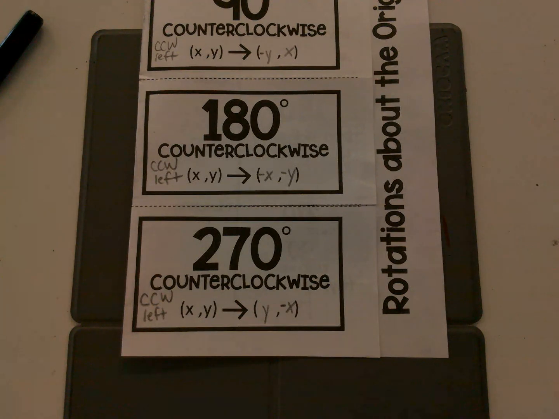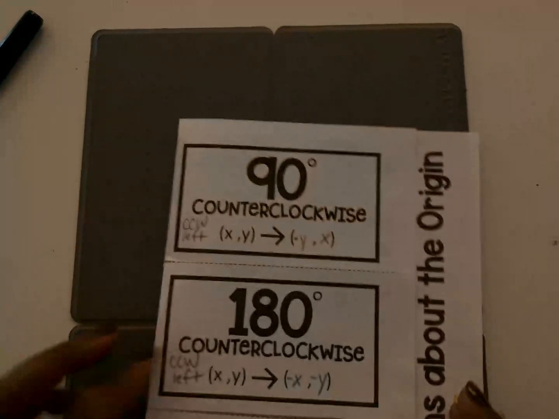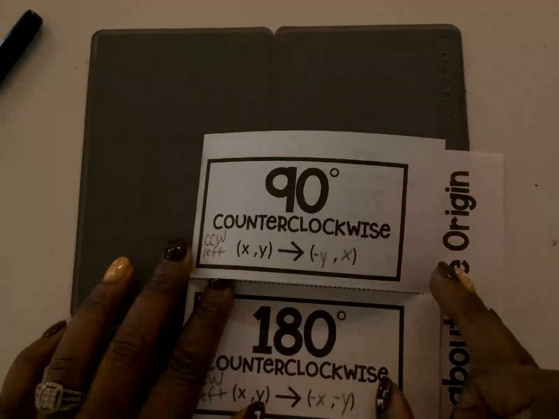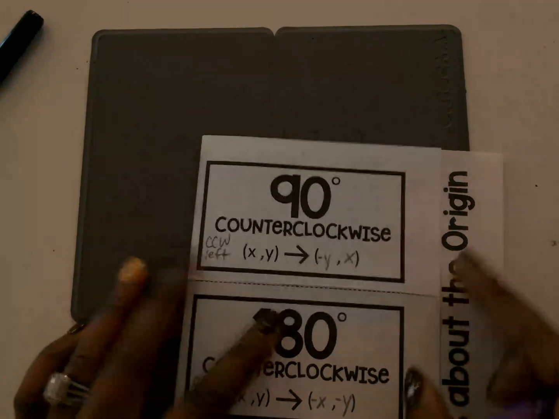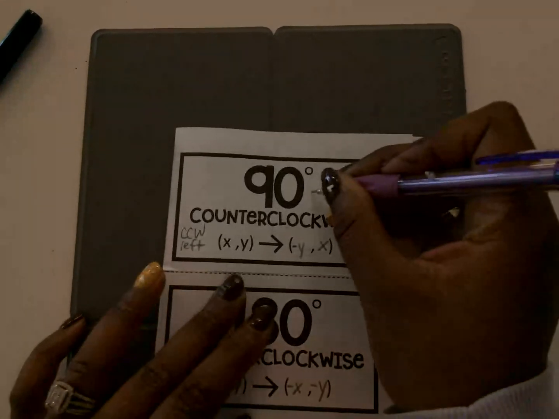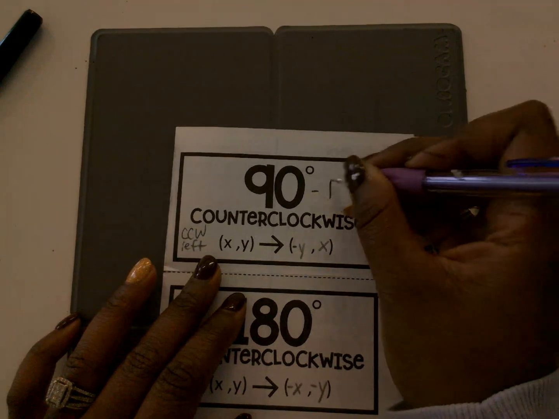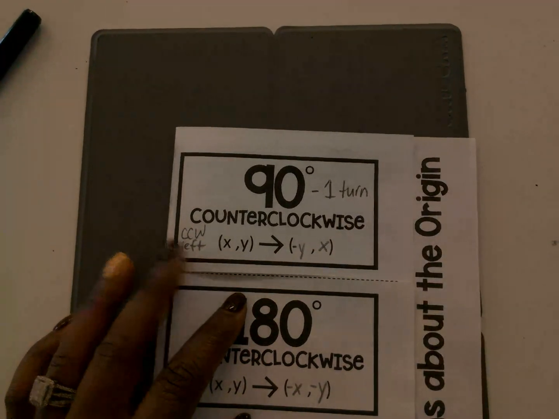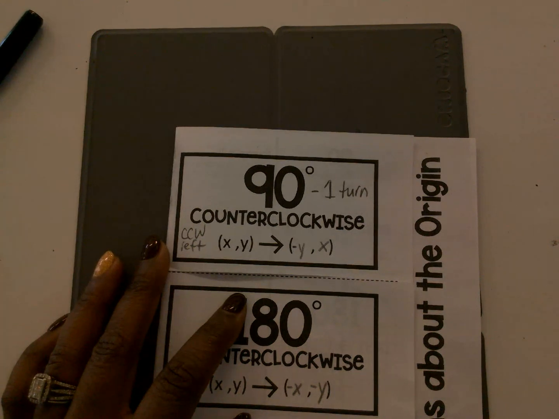Are we doing the inside? We're going to do the inside, yeah. All right, good folks, so let's do one at a time. Let's talk about 90 degrees counterclockwise first. Remember, 90 degrees is one turn.